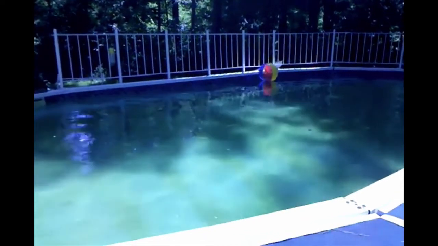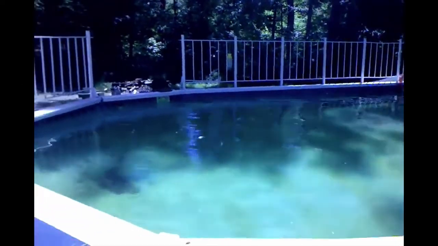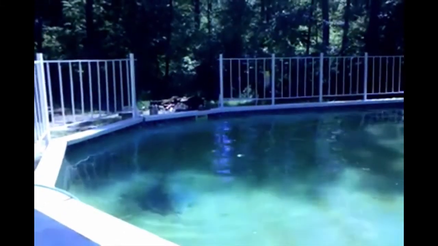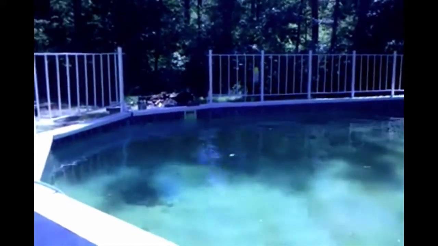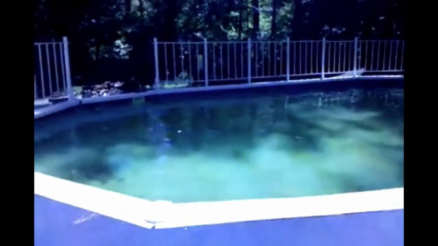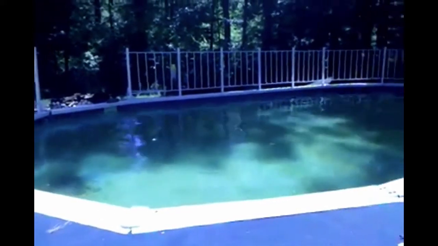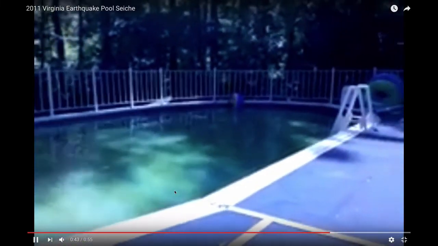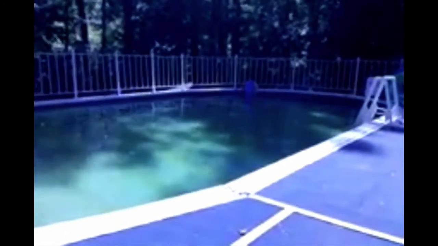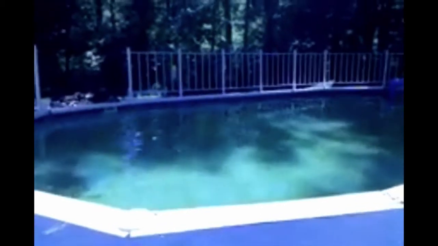Remember the Mineral Springs earthquake? Magnitude maybe 5. Not related to wastewater injection, I don't think. Well, it certainly wasn't. But this is a swimming pool in Virginia, I guess, responding to that. Not super spectacular, but you can see the swell. Just the right resonant frequency of what's going on.